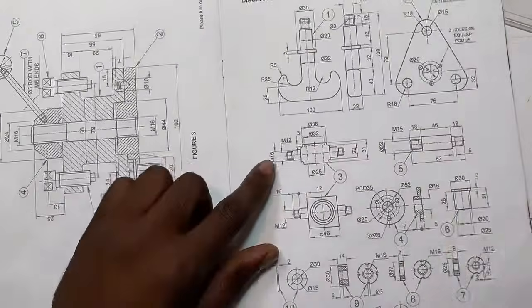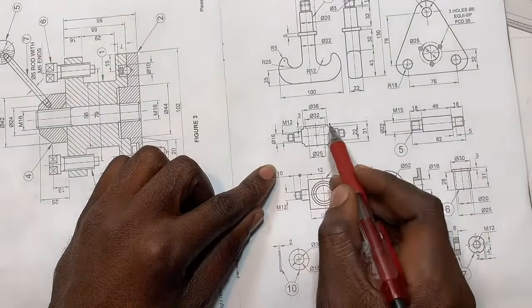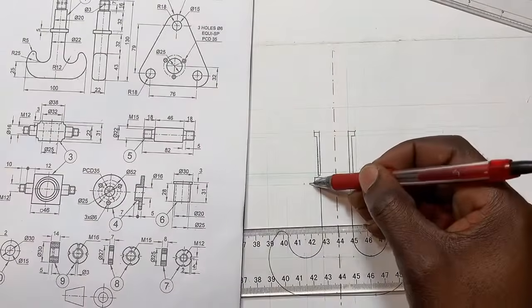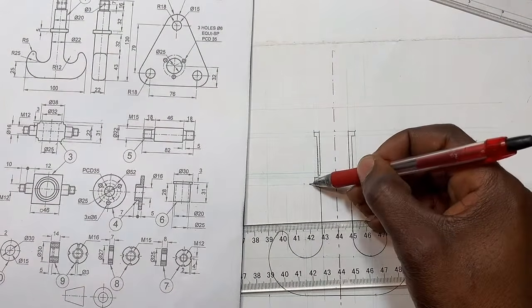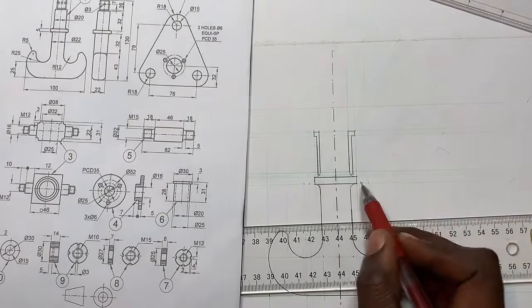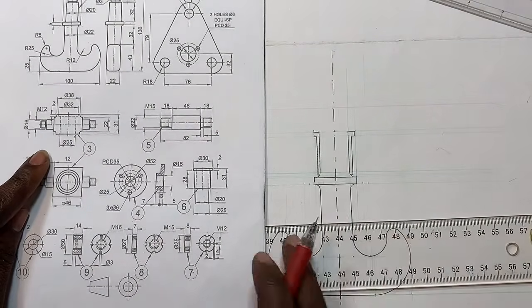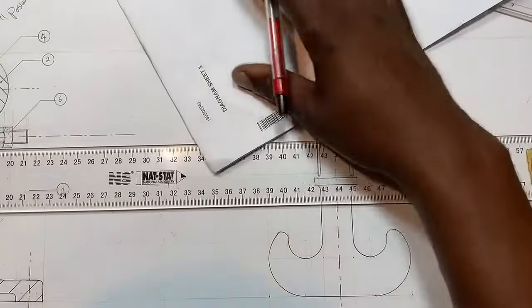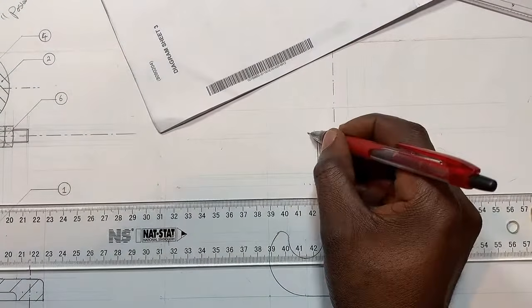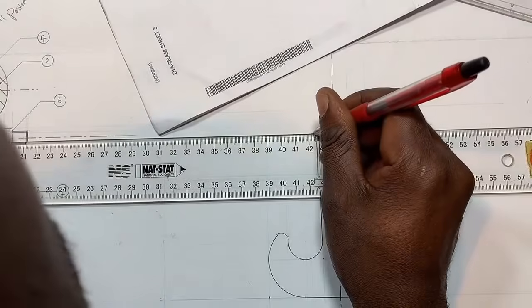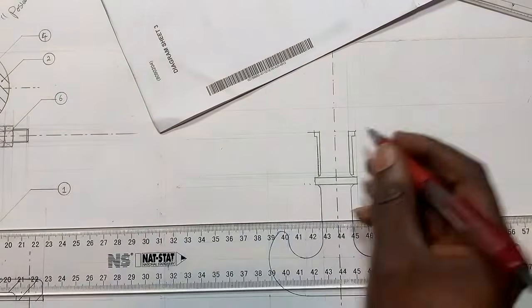So now I can begin. Remember this 38, we've already tolerated it, which is this one. The marks of it, we can simply extend this one just a little bit till where your 38 ends.